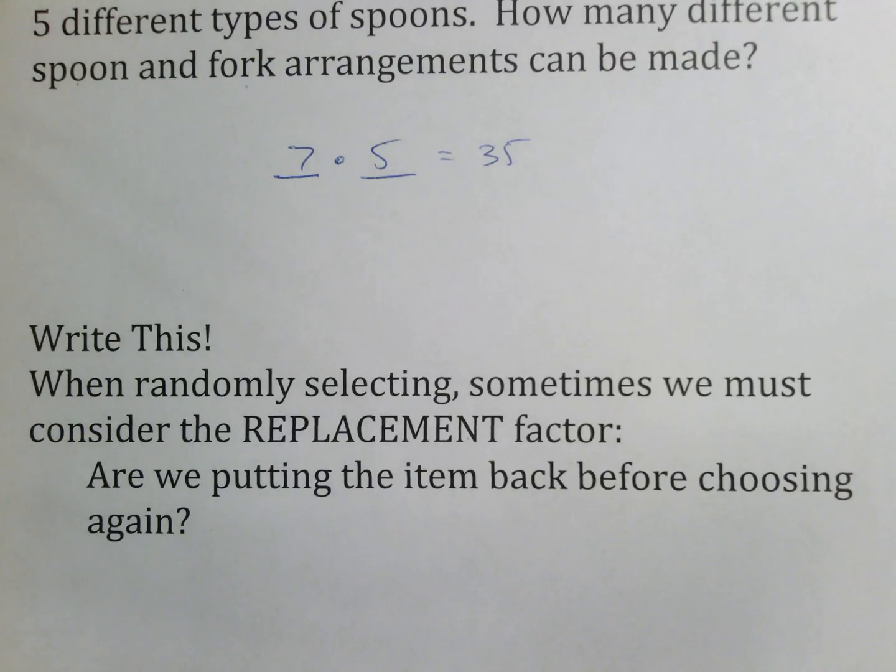When randomly selecting, sometimes you have to consider whether you are replacing something. So if I told you I am pulling names out of a hat for a drawing and your name is in the hat, the question whenever someone is drawing something is, after I select your name from the hat and you win a prize, does your name go back in, or does your name stay out and you can no longer win again?